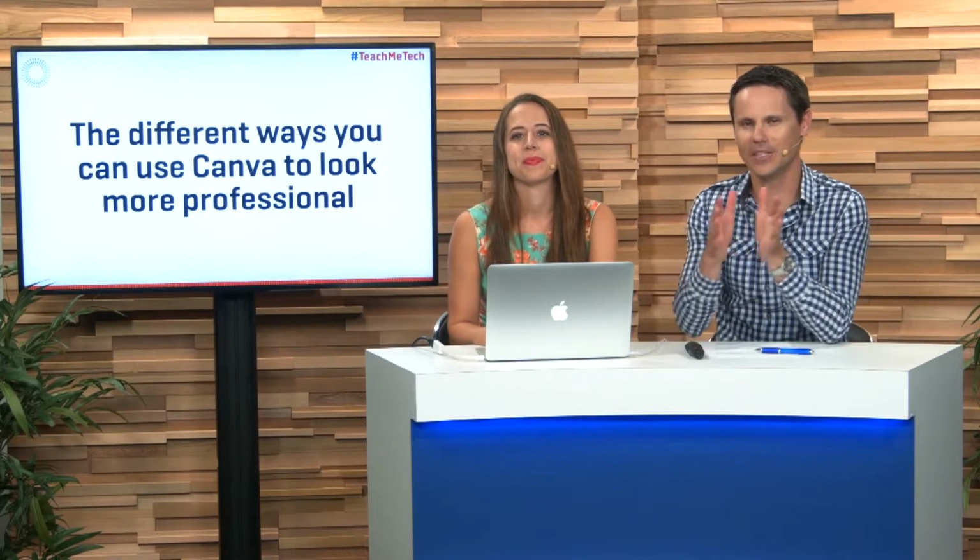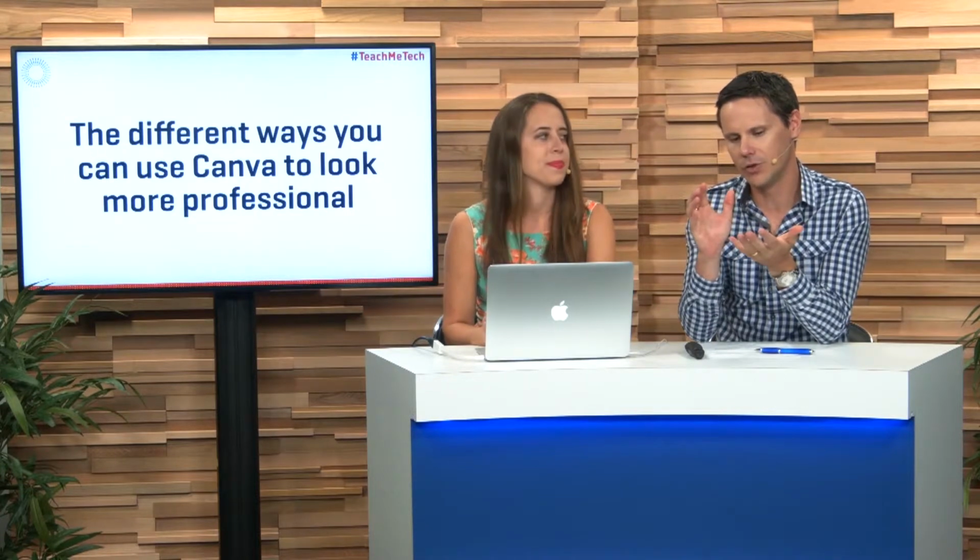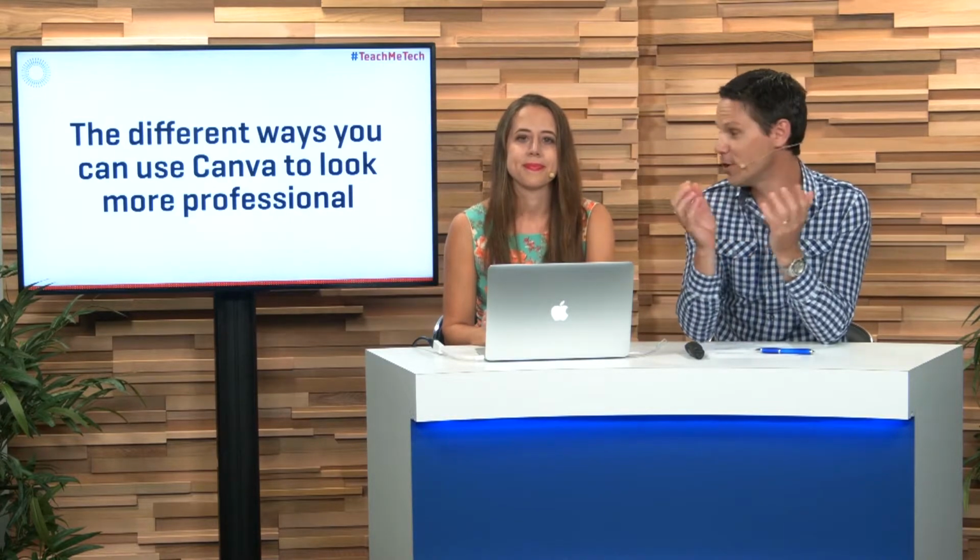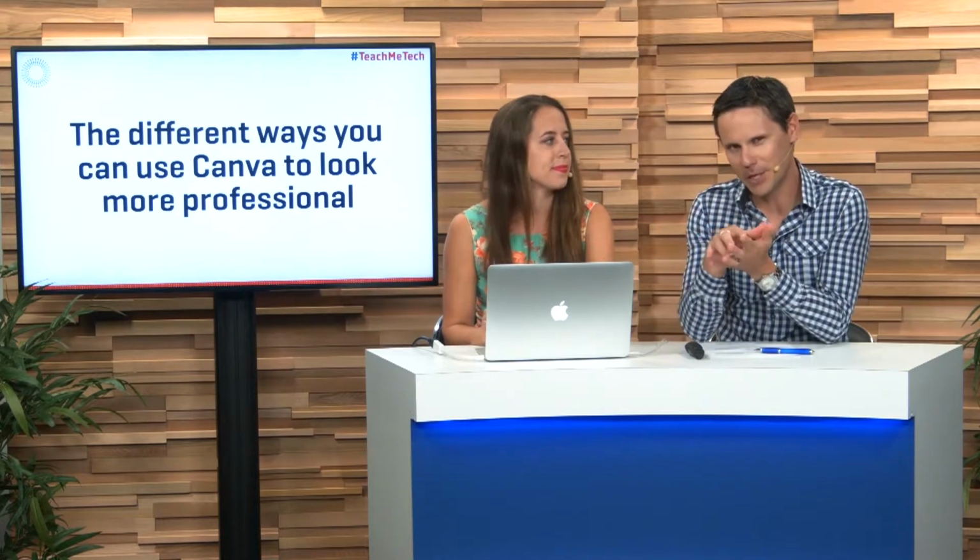So let's take a look now at the different ways you can use Canva to look more professional. And we've already touched on some of these, certainly with regards to social media. So if you're on Facebook, Twitter, Instagram, even Google+, if you're putting images associated with things that you put online, you want those images to look more professional. And it doesn't take much to get a professional look using something like Canva.